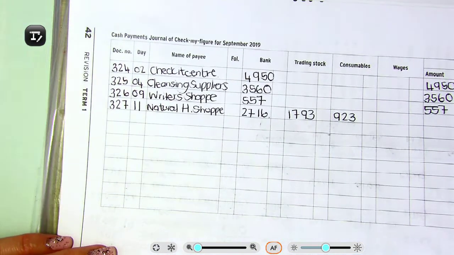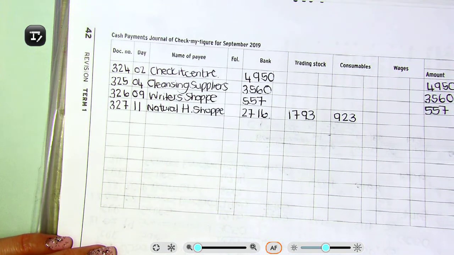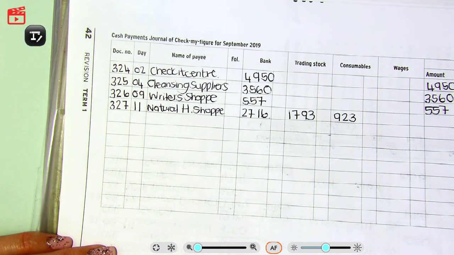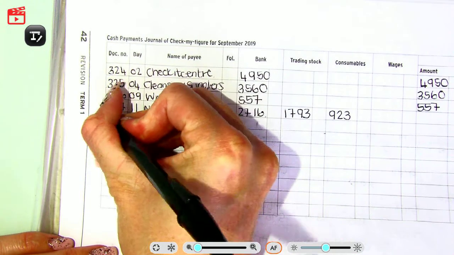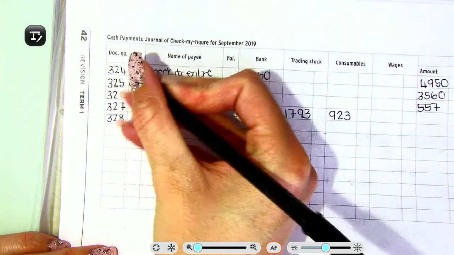Okay, my next transaction is on the 14th. We cashed a check to pay the 4 workers' wages for the past 2 weeks. They work 5 days per week and earn 70 Rand per day. One of the workers was absent for 3 days and will not receive payment for those 3 days. Okay, so we're going to have to do a little bit of maths here. But before we do that, let's just quickly enter this. 328, and this is on the 14th.